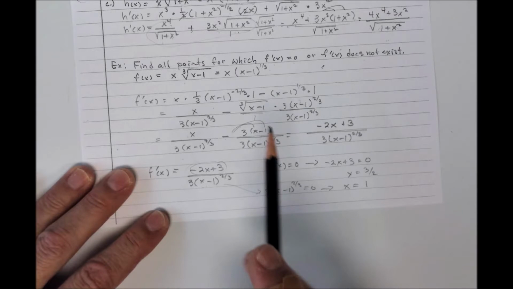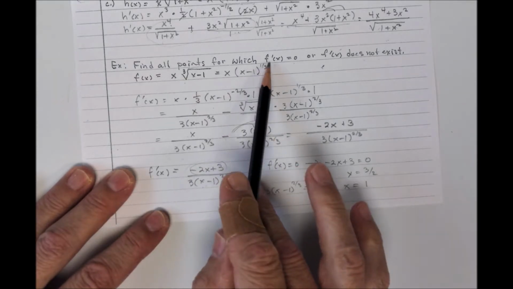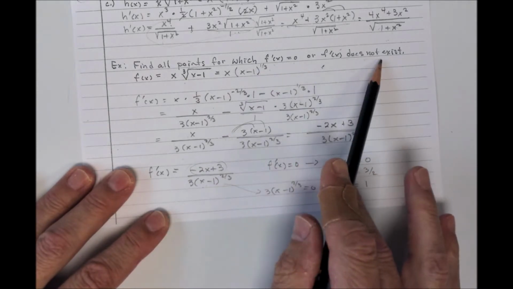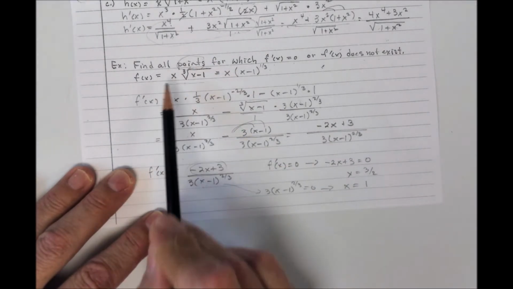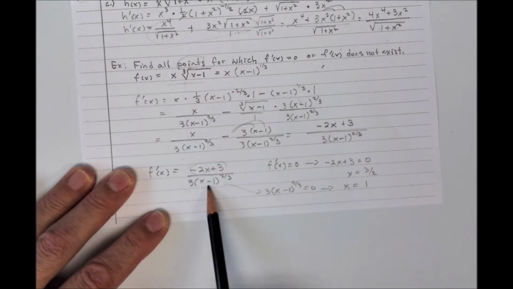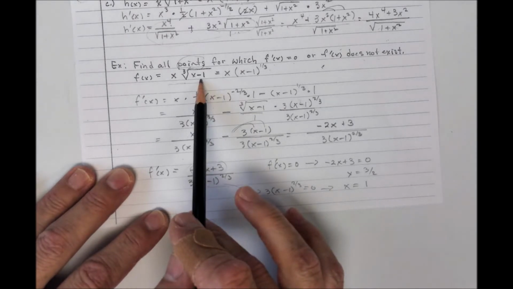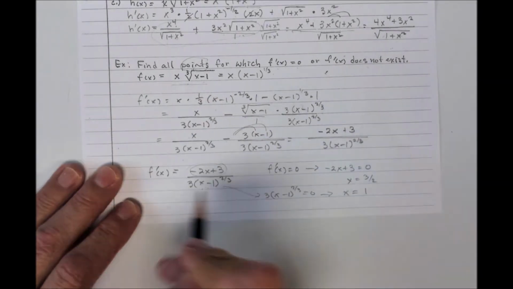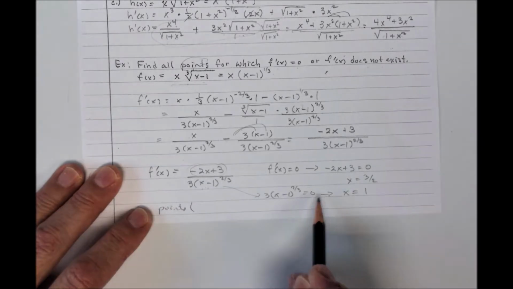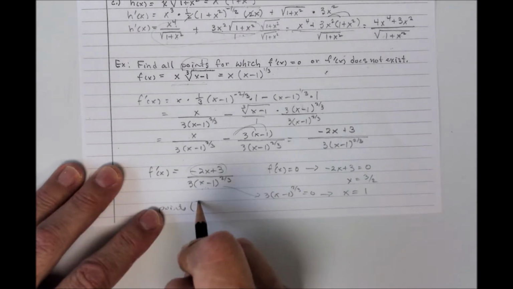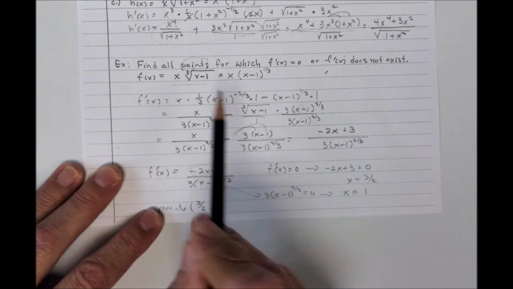So it says here, find all points for which f prime of x is 0 or f prime of x doesn't exist. It does say points, so I'm going to plug into here. Now notice, even when x makes the derivative undefined, it's defined for the original problem. So my points are, let's see, if I use the 3/2, something tells me this is going to get messy with arithmetic.